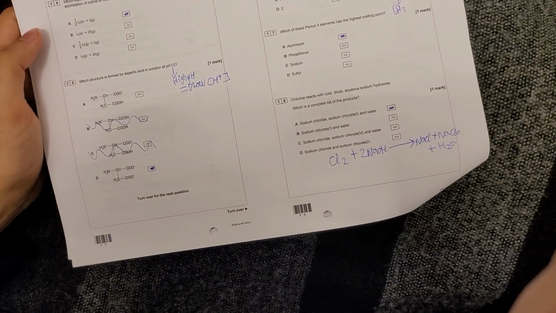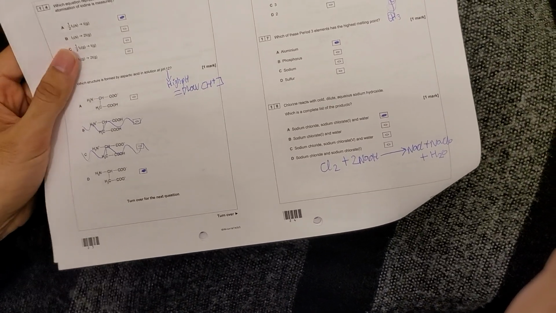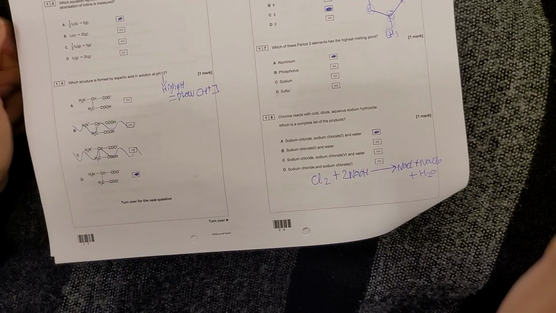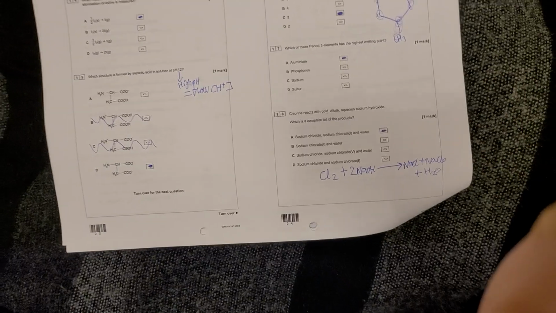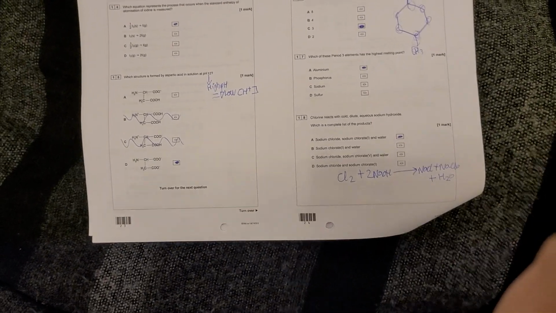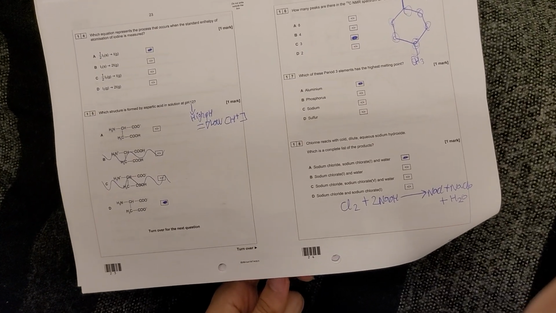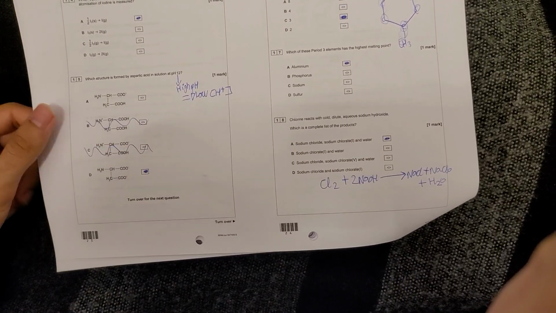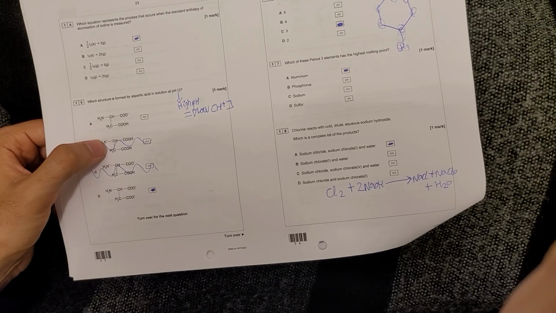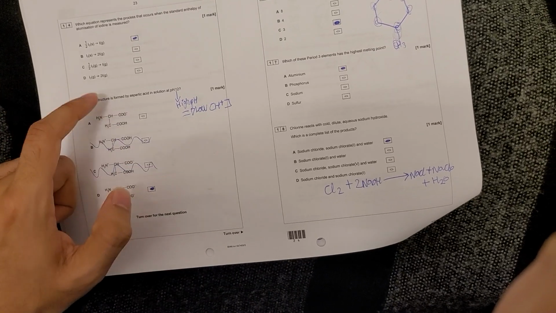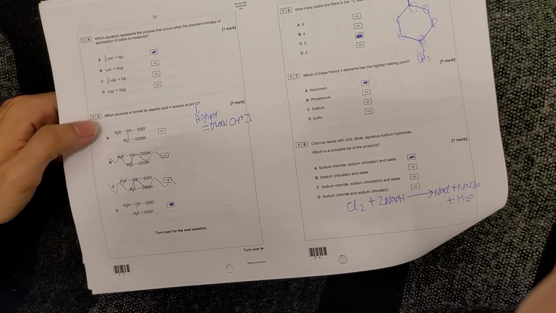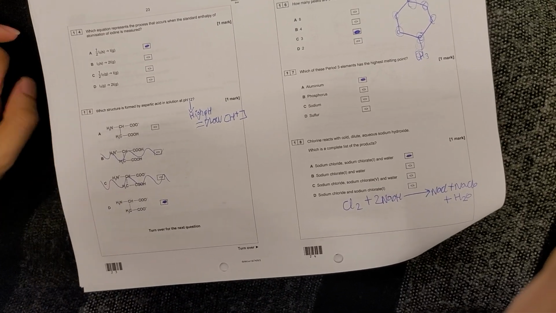Which structure is formed by aspartic acid in solution at pH 12? This was my thought process. That's a high pH. So with a high pH, low concentration of H plus ions, when you go through acids and bases, you'll definitely get that part. Just a very simple fact. So therefore, B and C are out of the equation because both of them have extra H plus, but my structure is going to have a low concentration of H plus ions. So I'm left with A and D, and therefore the answer is going to be D.